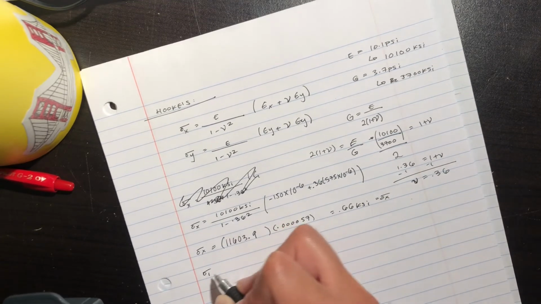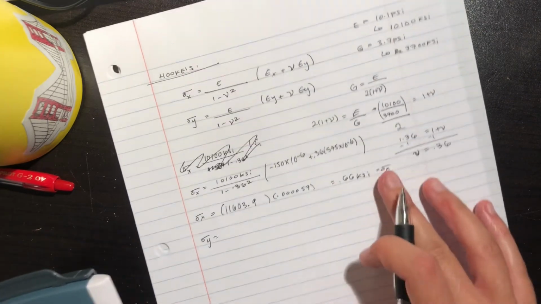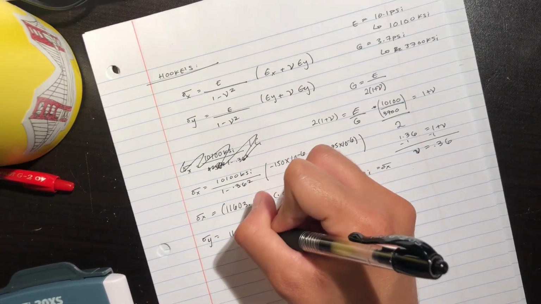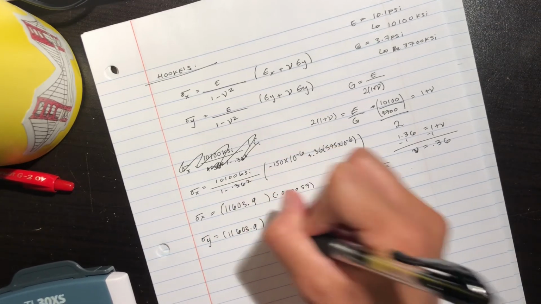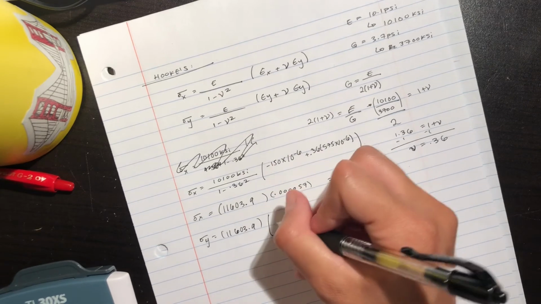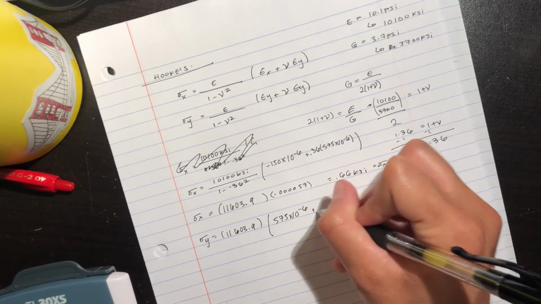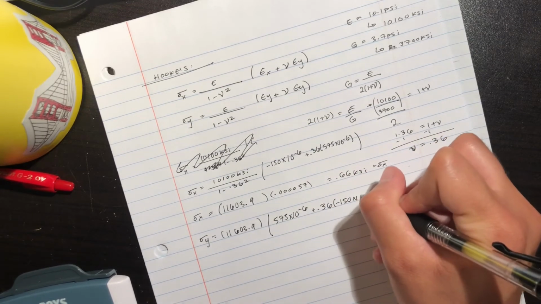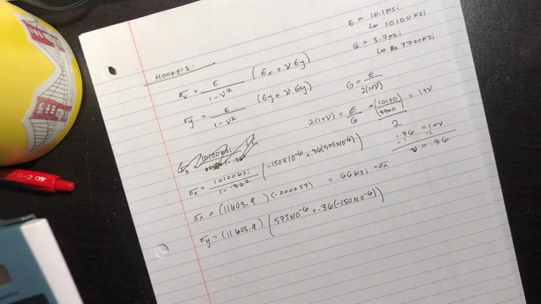Sigma y, we do the same thing. Since the beginning of both of the equations are the same, we can use that number, 11,603.9. That's now going to be multiplied by 575 times 10 to the negative 6, plus 0.36 times negative 150 times 10 to the negative 6. We can solve for the inside of this equation.